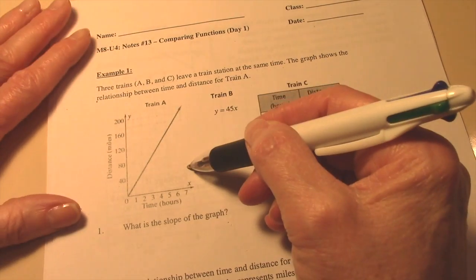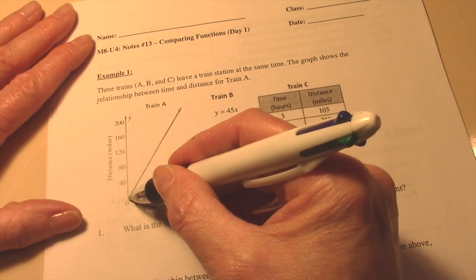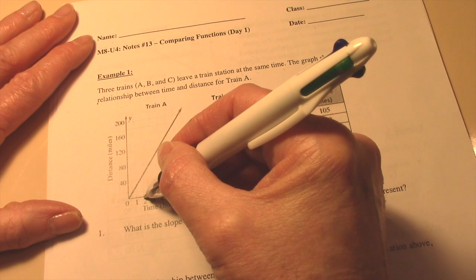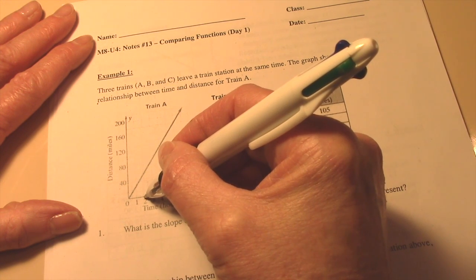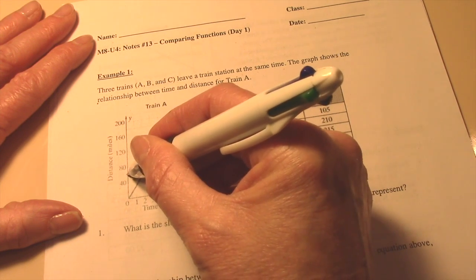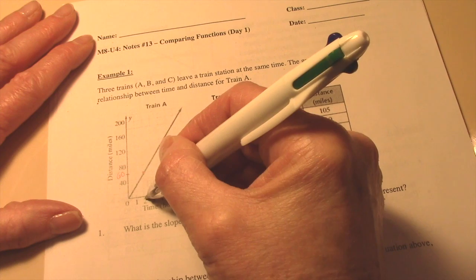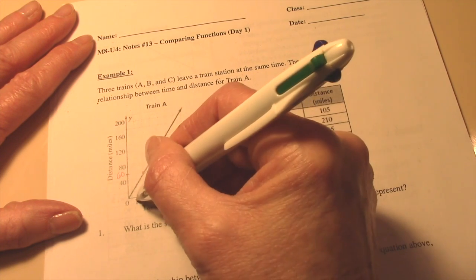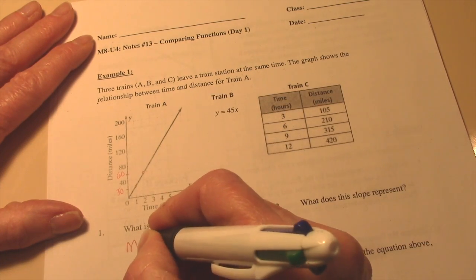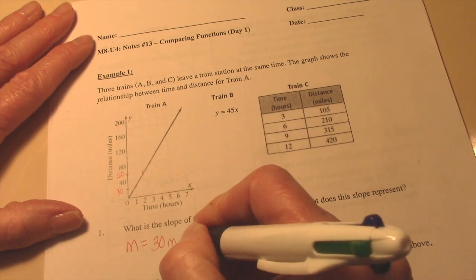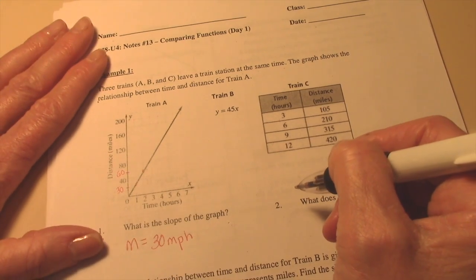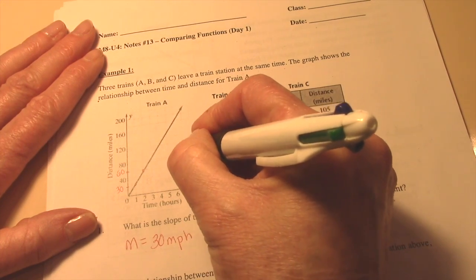So let's just look at this graph. It's starting at 0, 0, and unfortunately, guys, it can't be seen very well. I believe at 2, it's right here, and that is at 60. So at 2 hours, it was 60 miles away. So 1 hour, it would be at 30. So the slope here, the m, is 30 miles per hour, right? For graph 1, m is 30, okay?